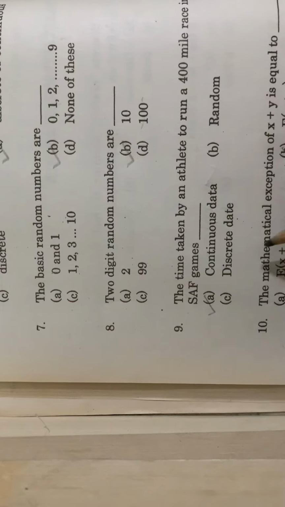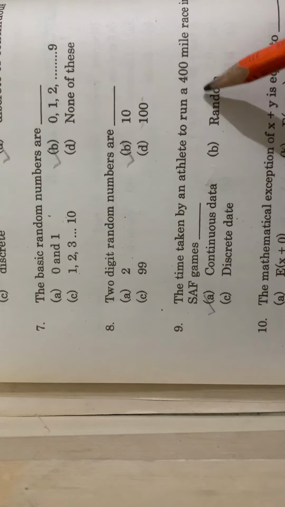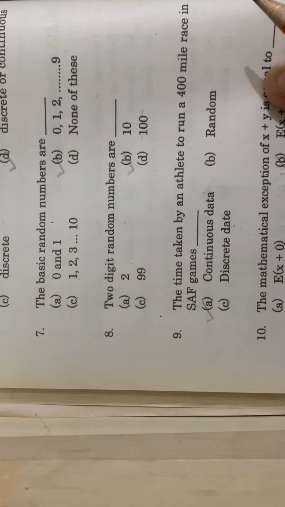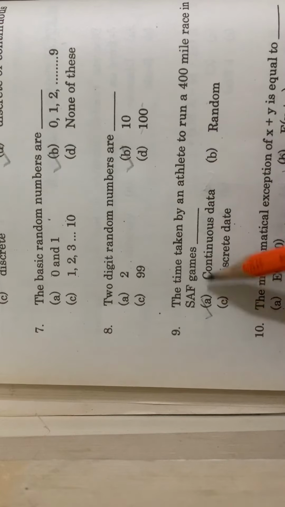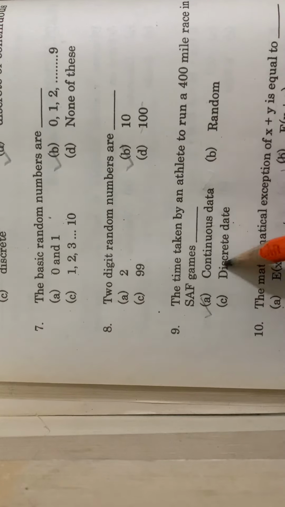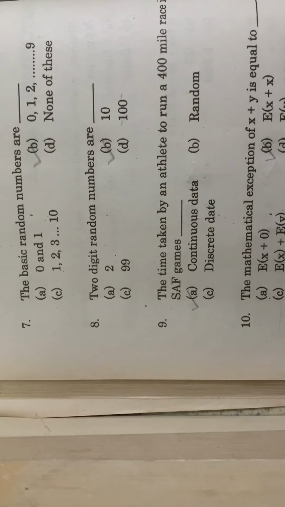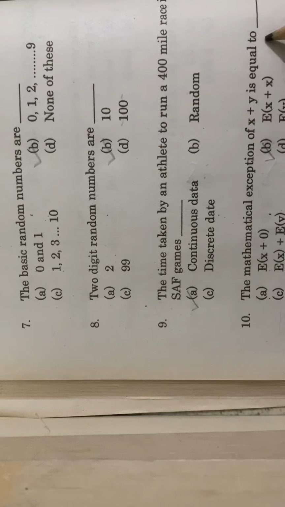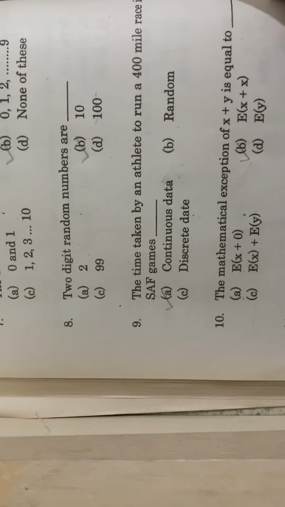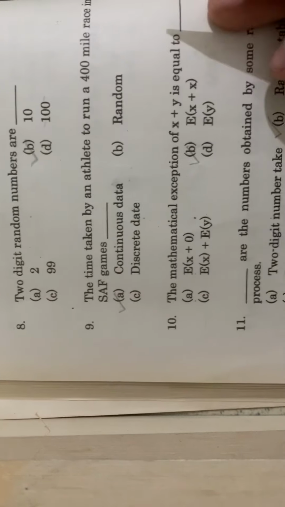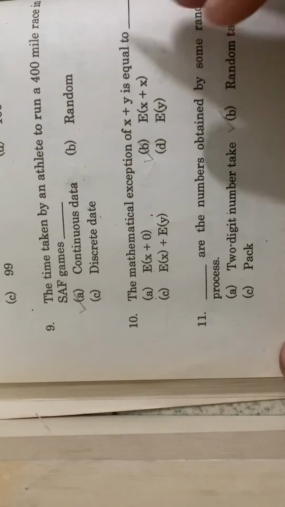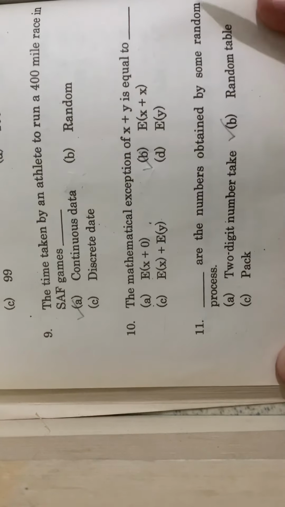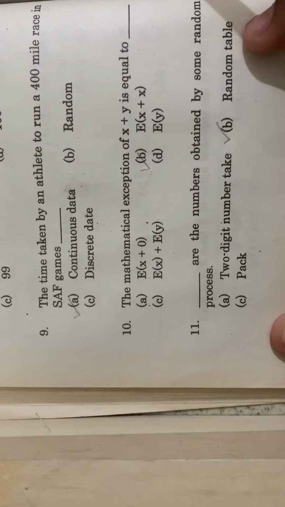Number 9th MCQ is the time taken by athlete to run 400-mile race in SAF games is dash, continuous data. So this is actually a continuous data. The mathematical expectation of x plus y is equivalent to or equal to E(x) plus E(y). Now we have 11th MCQ, that is dash are the numbers obtained by some random processes. Random tables are actually the numbers that are obtained by random processes.